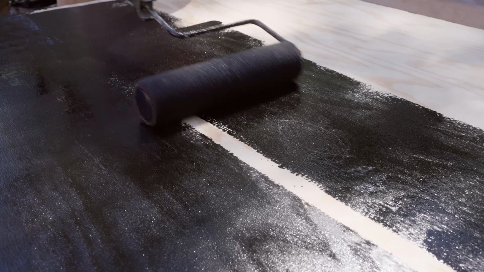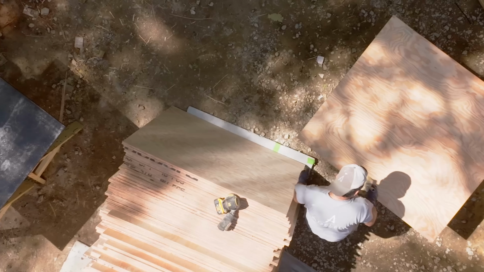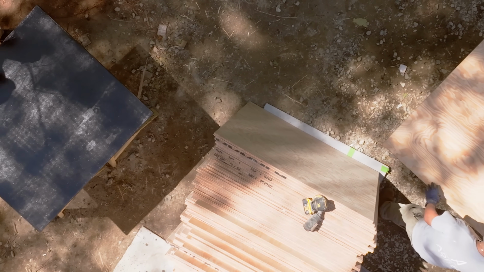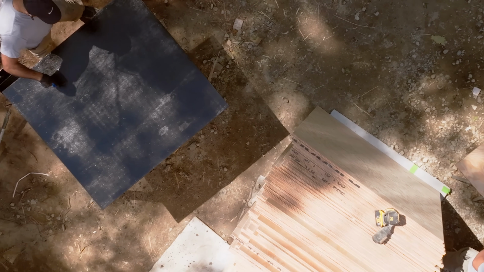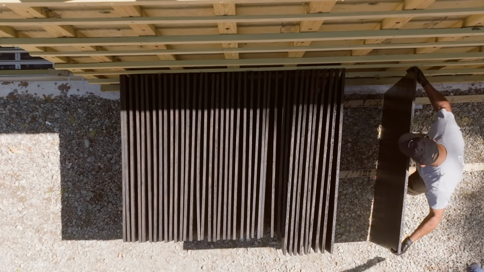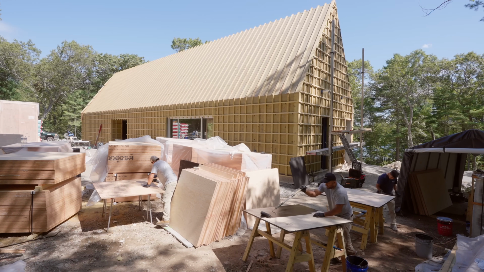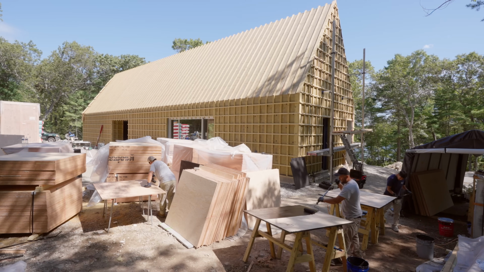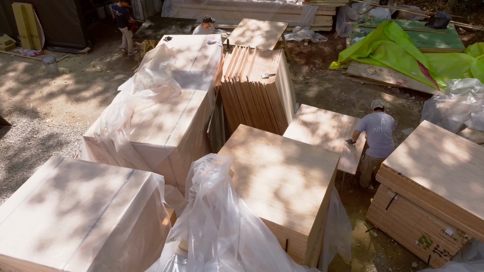We actually coated everything here. We set up a tent and basically had this production line where we knew every shingle had to be coated before it got installed. We looked at doing it a number of different ways and ultimately said, let's fully coat these things before they get installed. And there was just this production line of hundreds and hundreds of shingles.